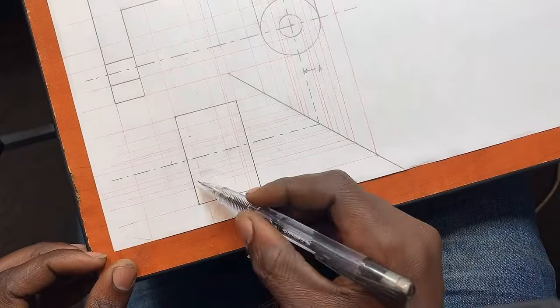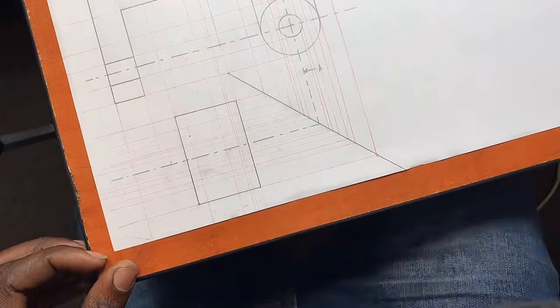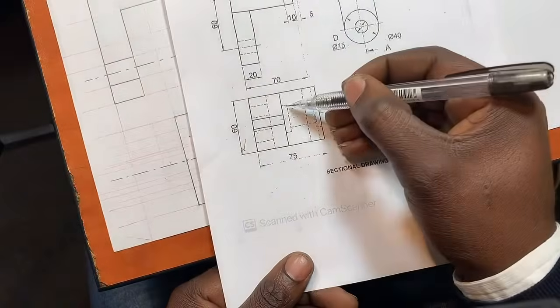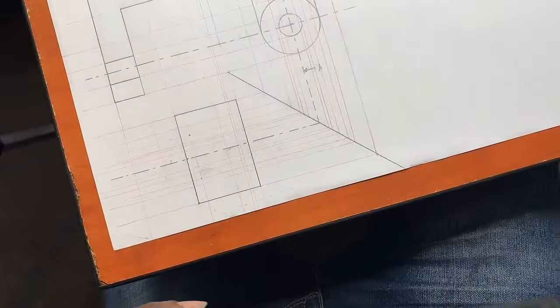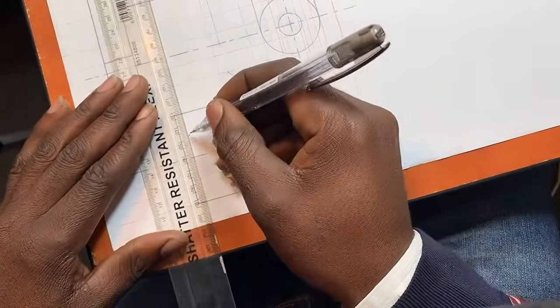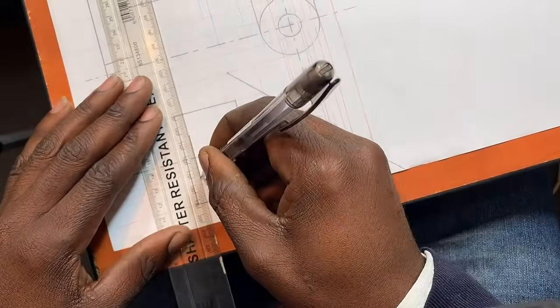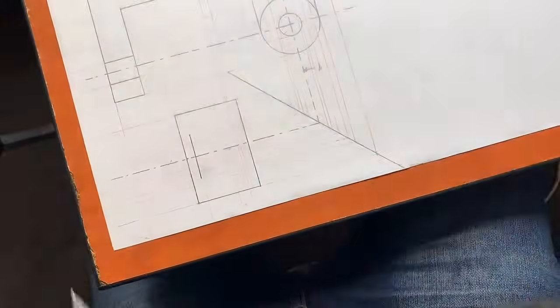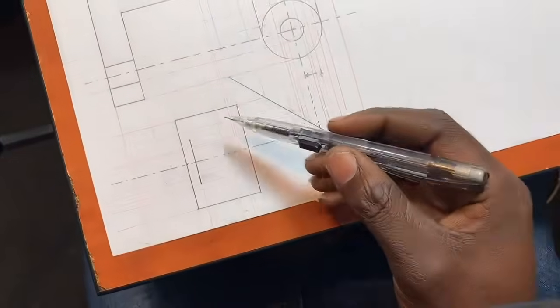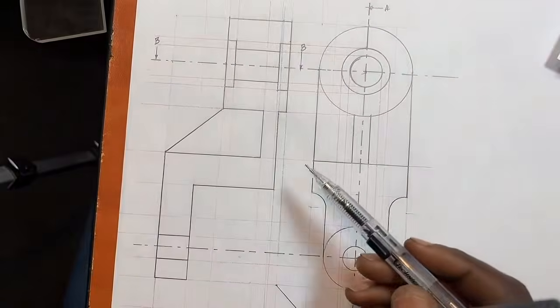So which means it's that one. You understand? So which means this point from here till here, I can now have it solid. From here to right there. Simple, straightforward. Everyone. Then now come back to top view.